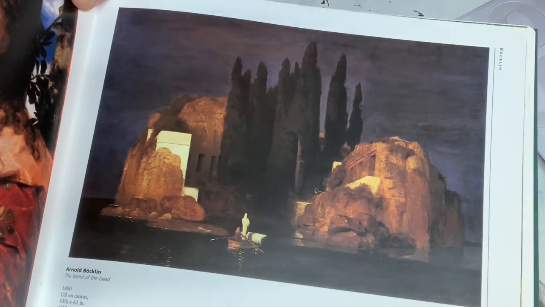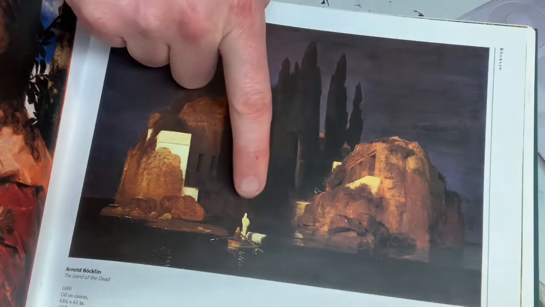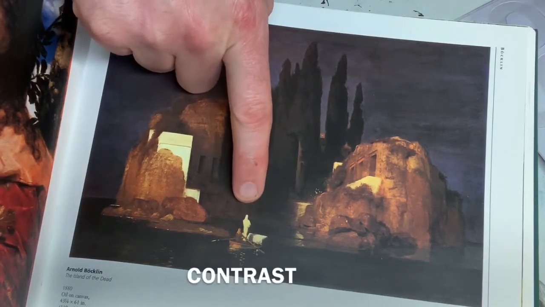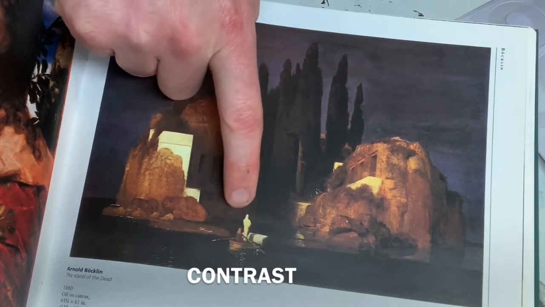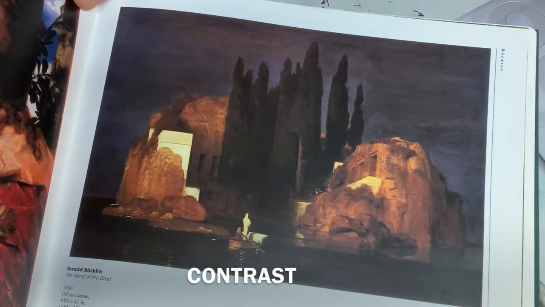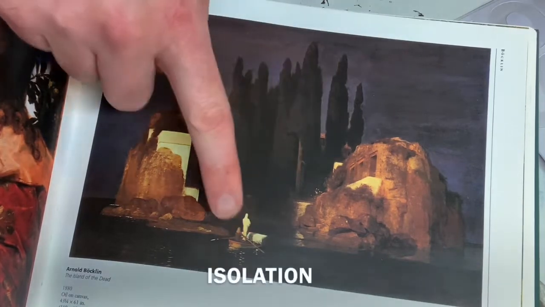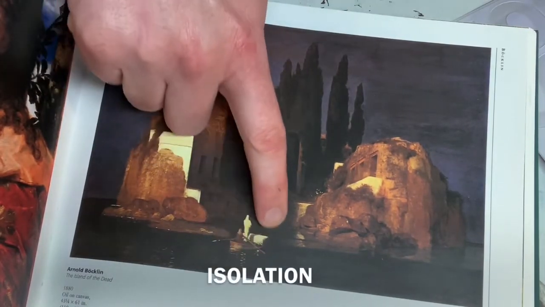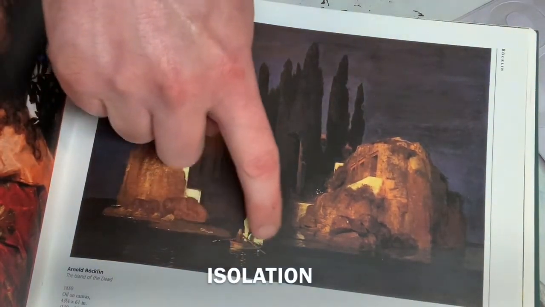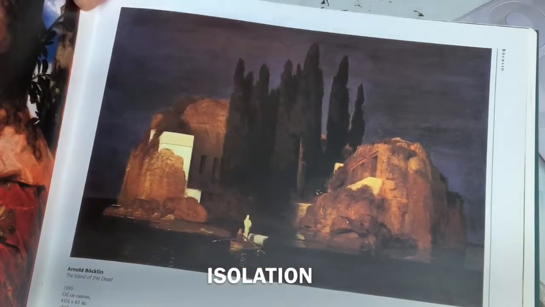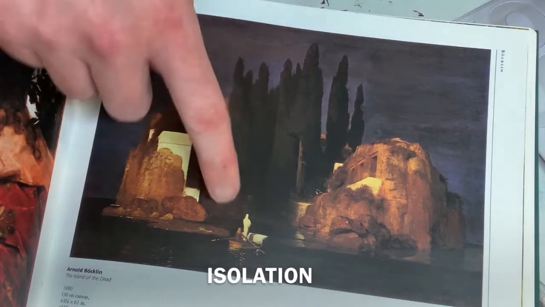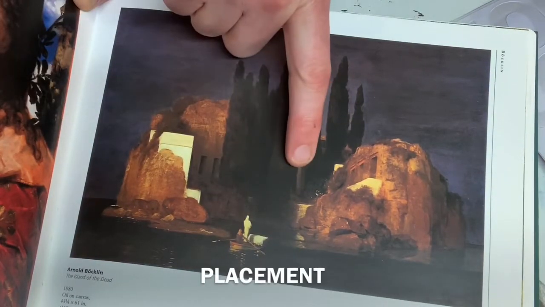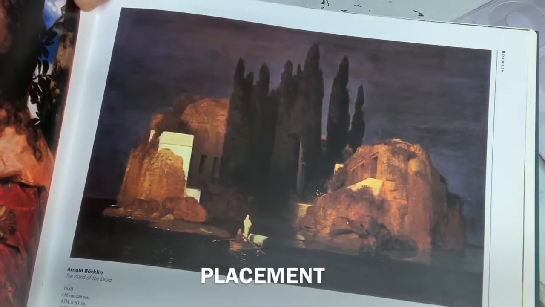So first of all, he uses contrast because the little figure standing in this boat is completely white next to a black background. So this really stands out quite a bit. He is also using isolation because this little boat is kind of sitting all by itself with really nothing around it, just a lot of black. So it kind of sits by itself. That's isolation. He also placed it in a nice place. It's not right in the center of our paper. It's off to the side just a little bit.